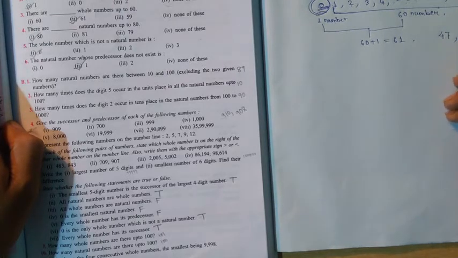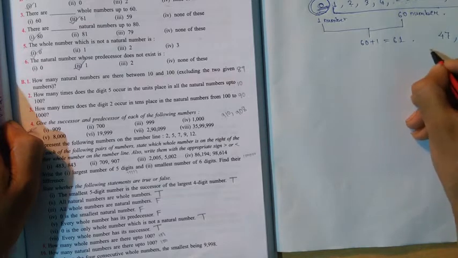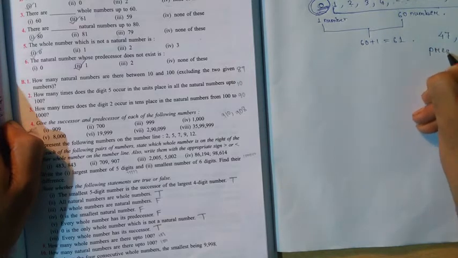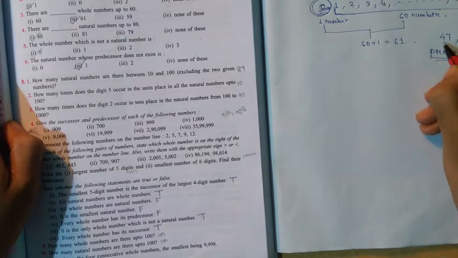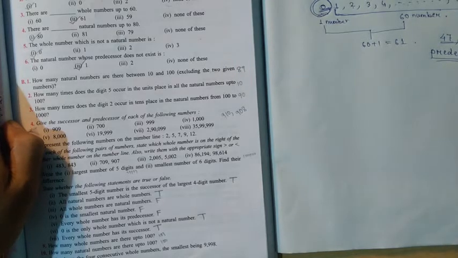The previous number of any number is called the predecessor. So 47 will be the predecessor of 48. And the next number of 48 will be 49, and we call this number the successor. It is the successor of 48.